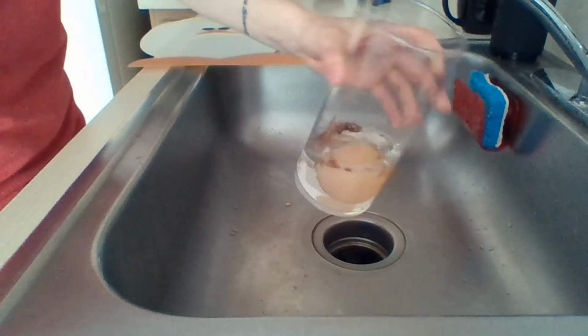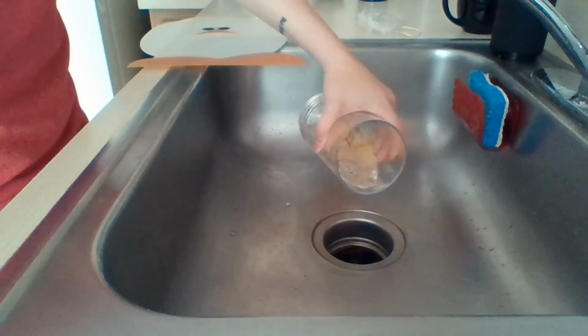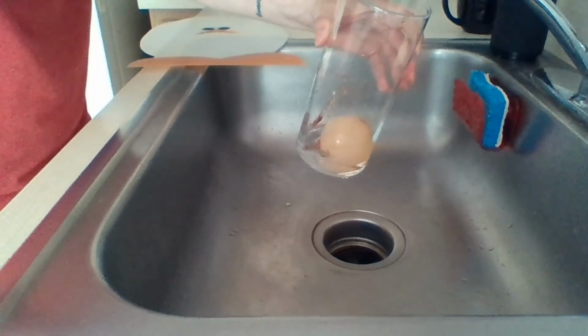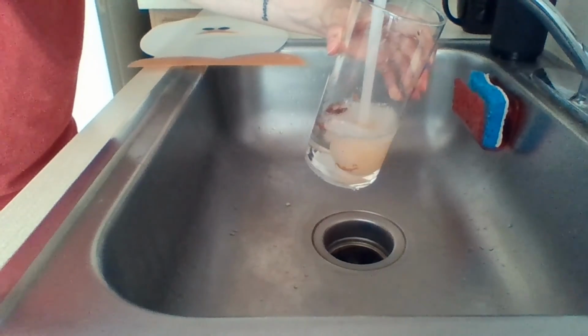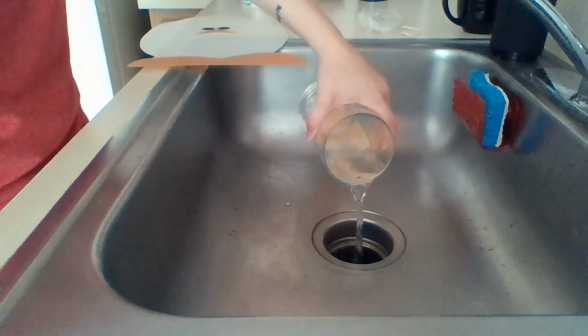Alright, so I took the lid off. I took the top off. Now I'm going to pour out the vinegar. And I'm going to give it a little bit of a rinse to get the rest of the shell off.